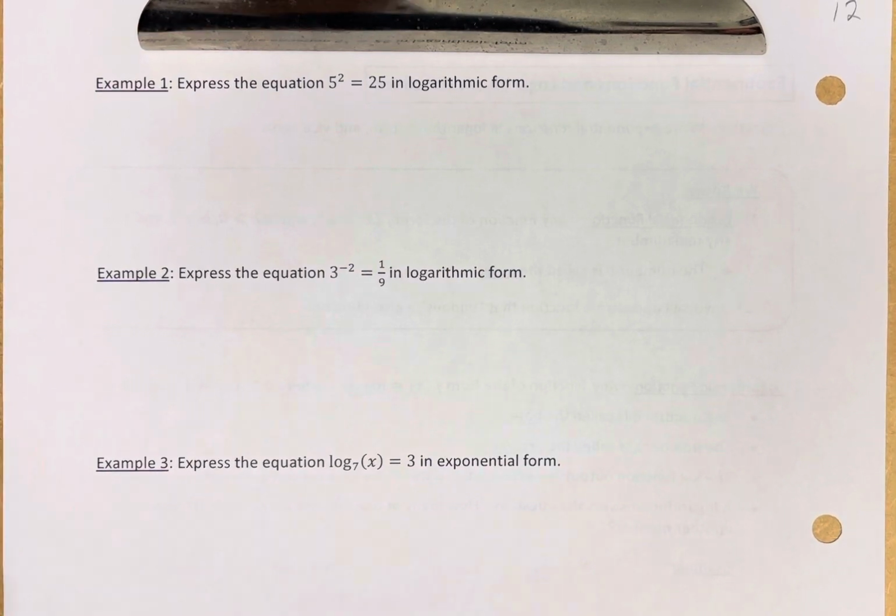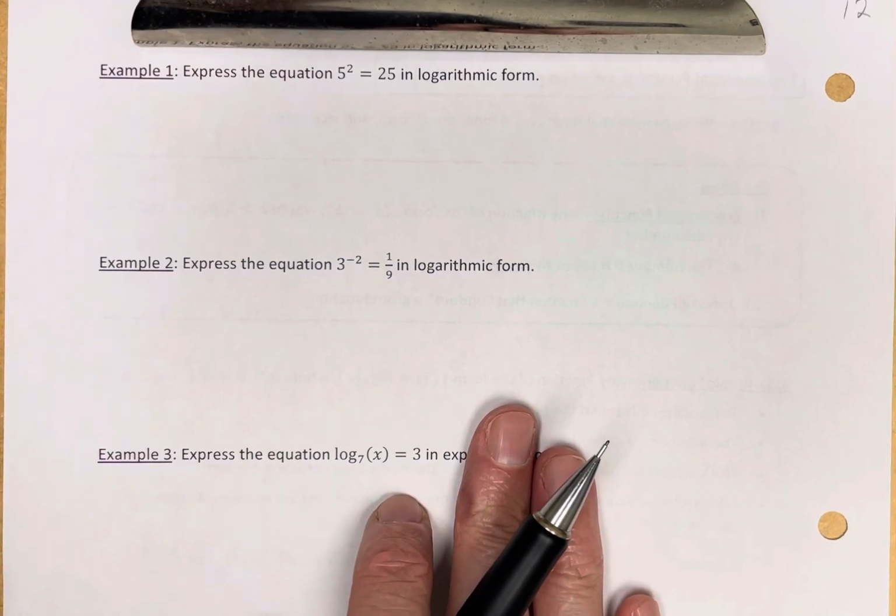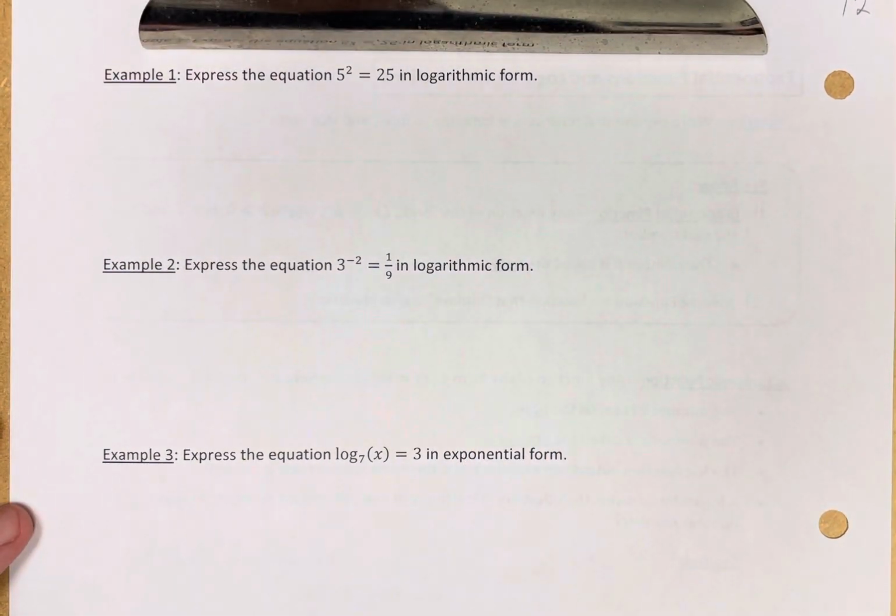Go back and forth with this a little bit. And my paper is not straight. Is that straight? I think that's straight.